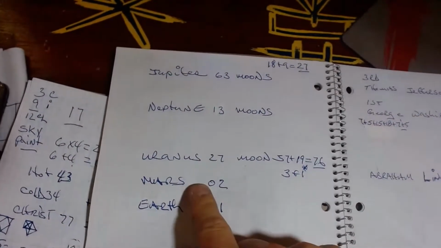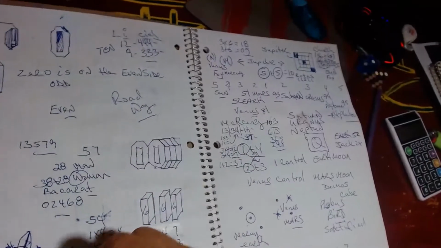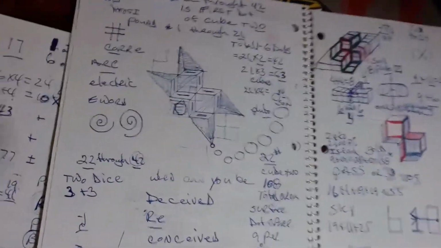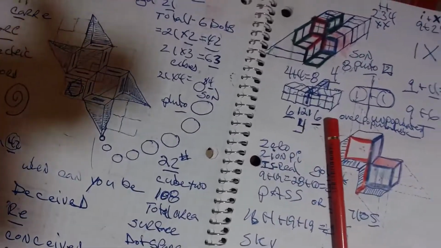Earth 1 moon, Mars 2 moons, Neptune 13 moons. There's all kinds of stories going on. Anyways, I think we're going to cut it here. There were other things. I'm not sure where they are. Not sure where the book is, but that's okay. Raphael 7286 and a constellation of Pegasus.